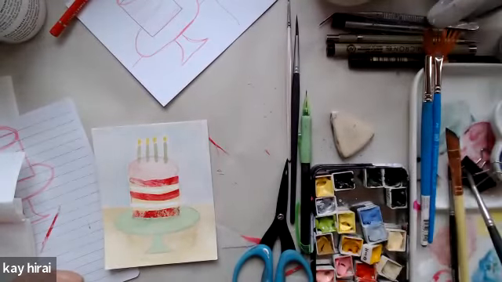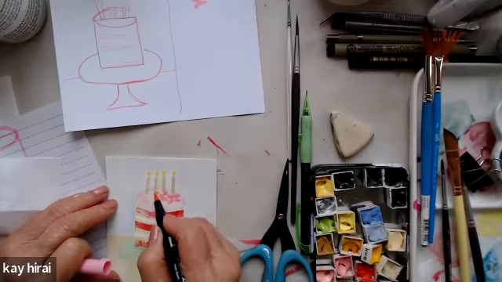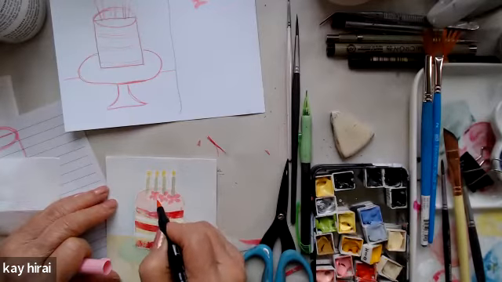Let me see how the markers will go. You have to give it a little test and see how that goes. Oh yeah, it shows up really nice, see? So here I'm going to draw little flowers underneath the candle.